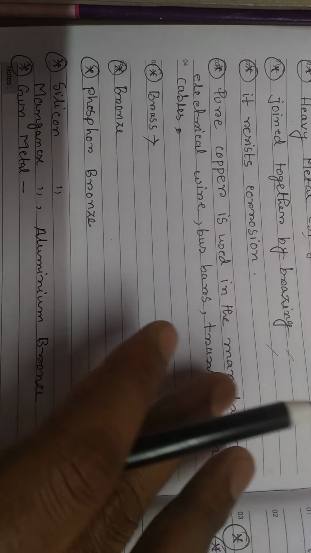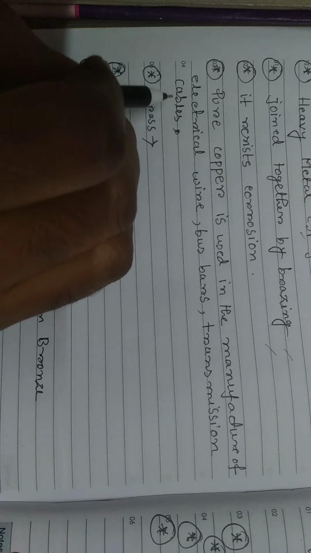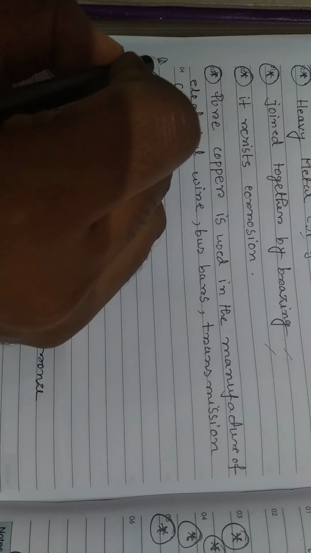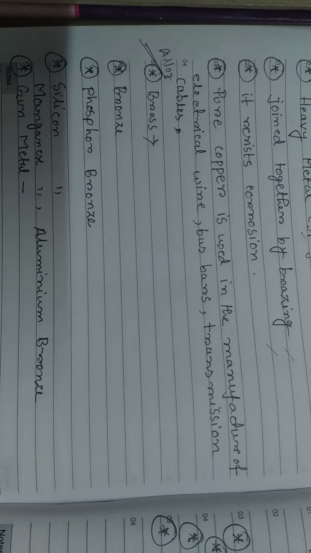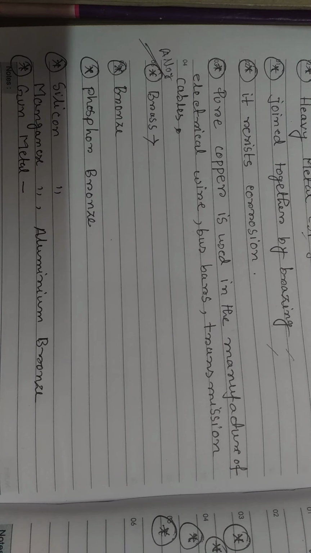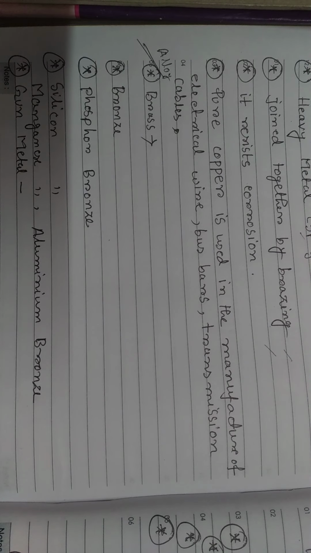Now we discuss different types of alloys of copper. These are the general points. Brass is one type of alloy, and it is a very important alloy. If we divide the alloys of copper, we can divide them into the following two groups.